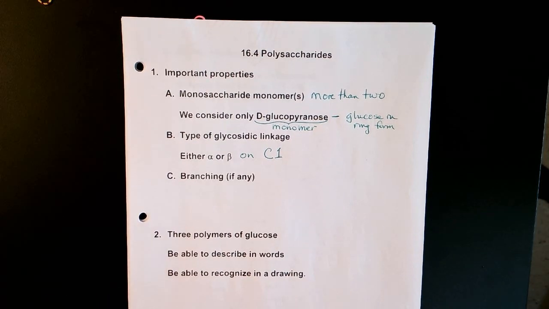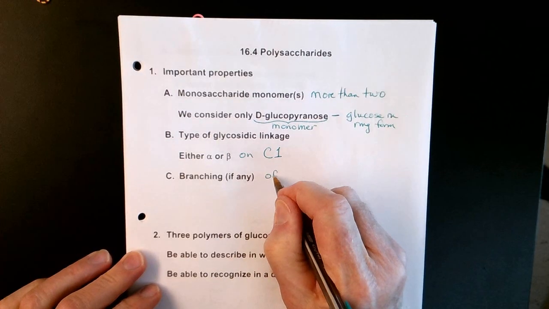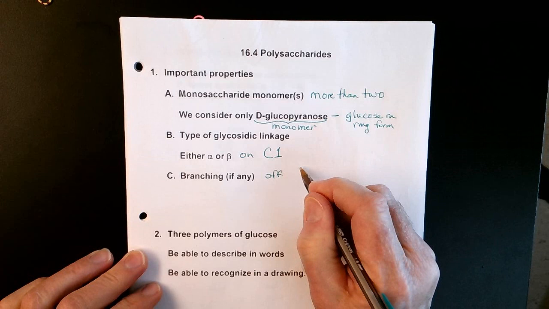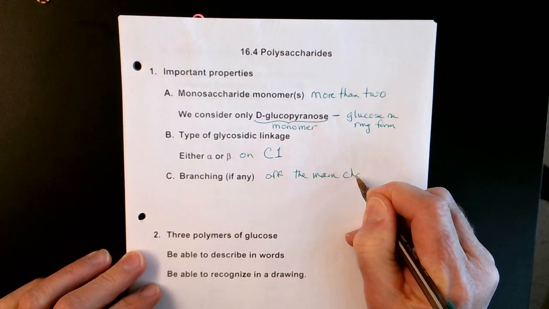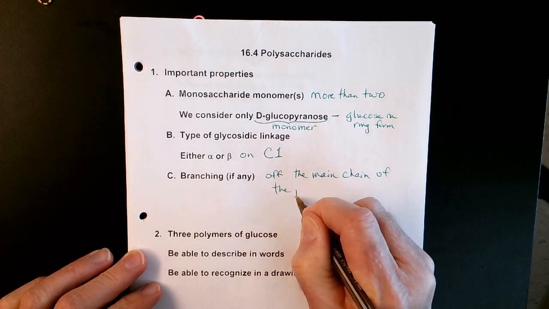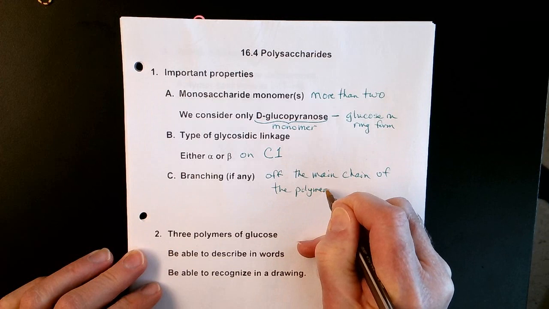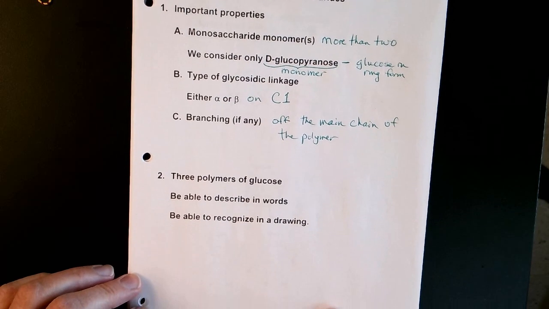Branching is something to be worried about for the first time as we move up into this size zone. What we mean by branching is that it's going to be off the main chain, if it's present, of the polymer. Some of the polysaccharides are branched a lot, some of them are not branched much, and they can branch from different points. We'll get into that.